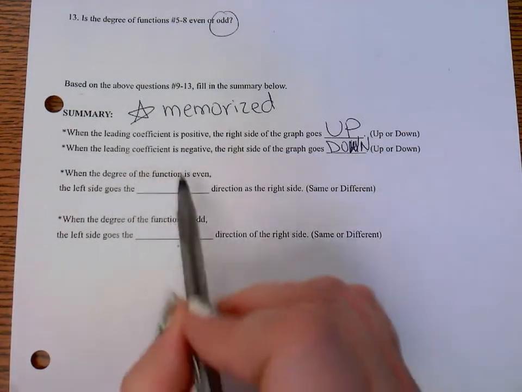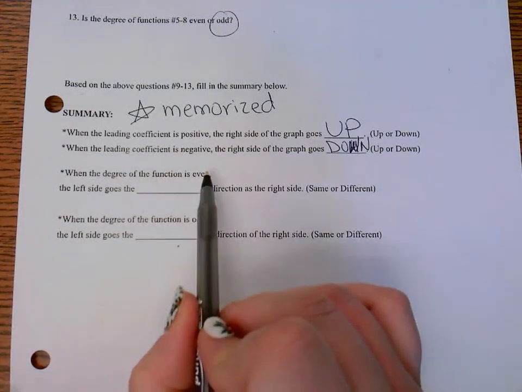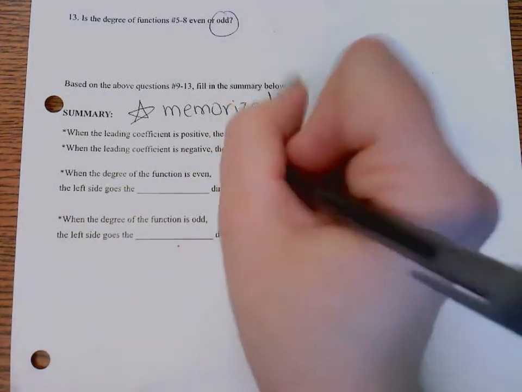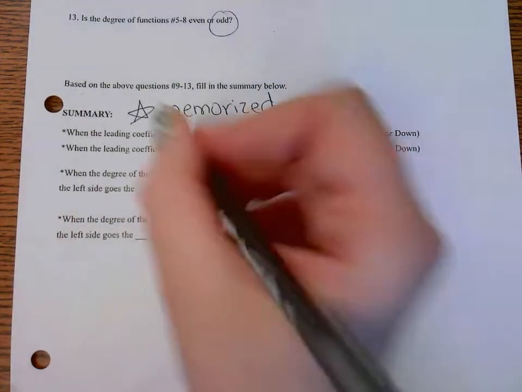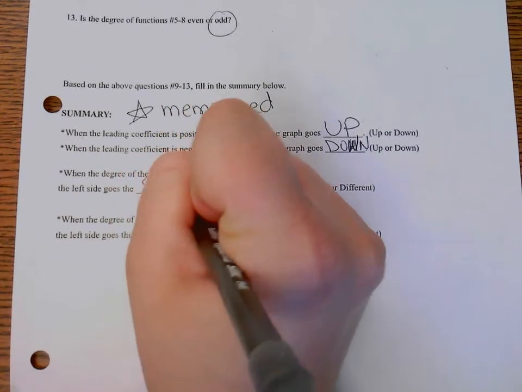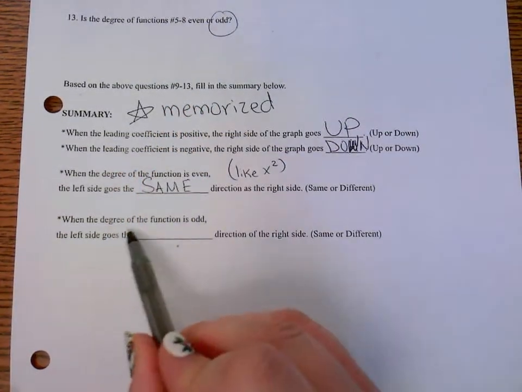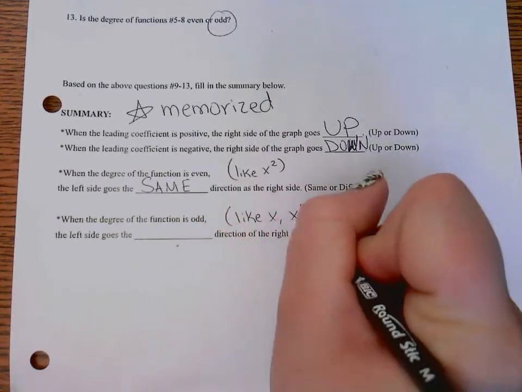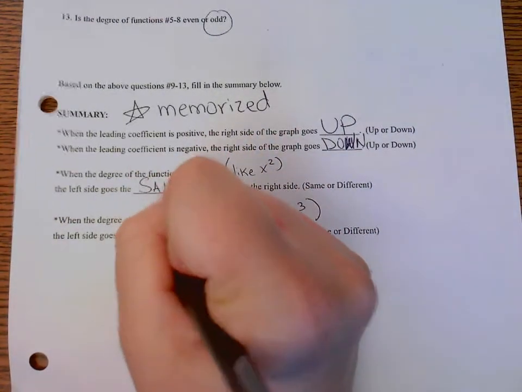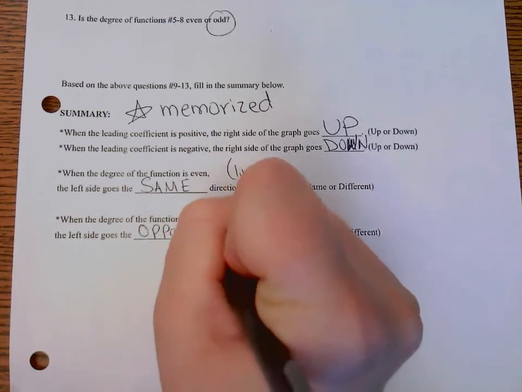Here's something that might be new. When the degree of the function is even, so like x squared, the left side goes the same direction as the right side. When the degree of the function is odd, so like x or x cubed, the left side goes the opposite direction.